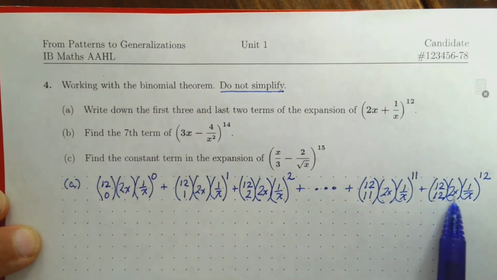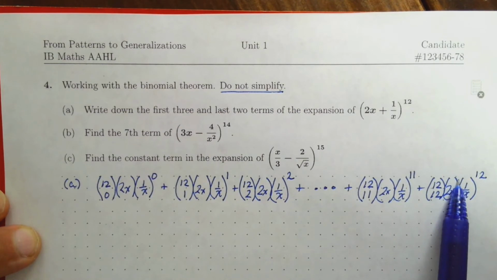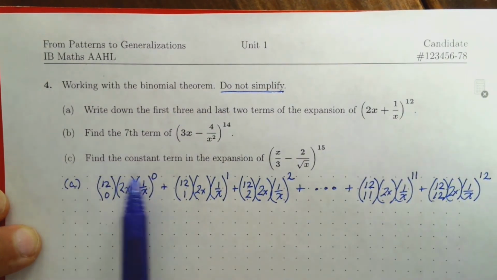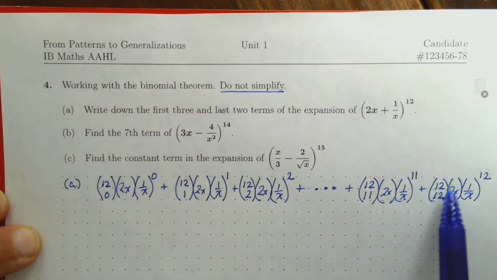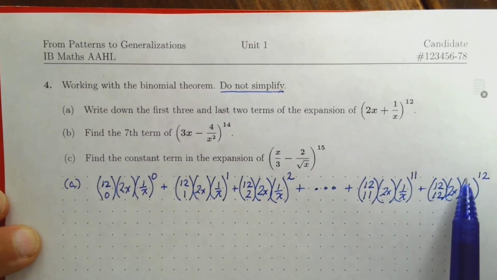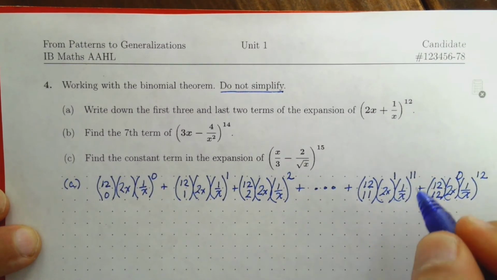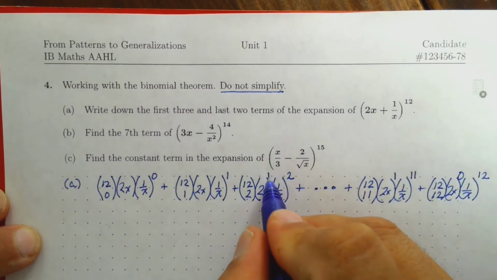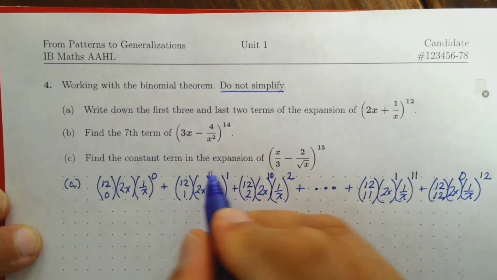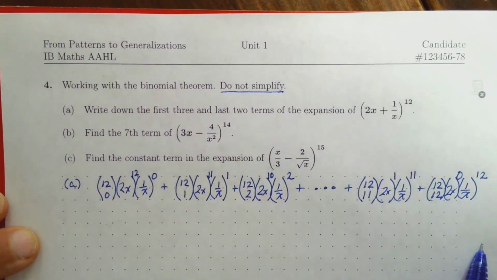And the power for the 2x term, where we had 0, 1, 2 increasing for my second term, for that first term I'm going to start at 12 and then go to 11, and then this one is going to be 10, and then 1, and then 0. That's the pattern that I'm going to use.